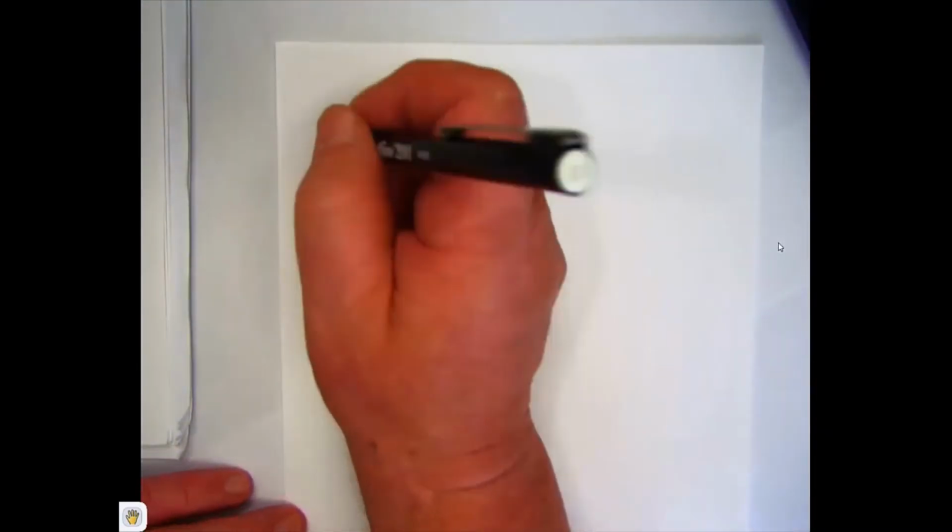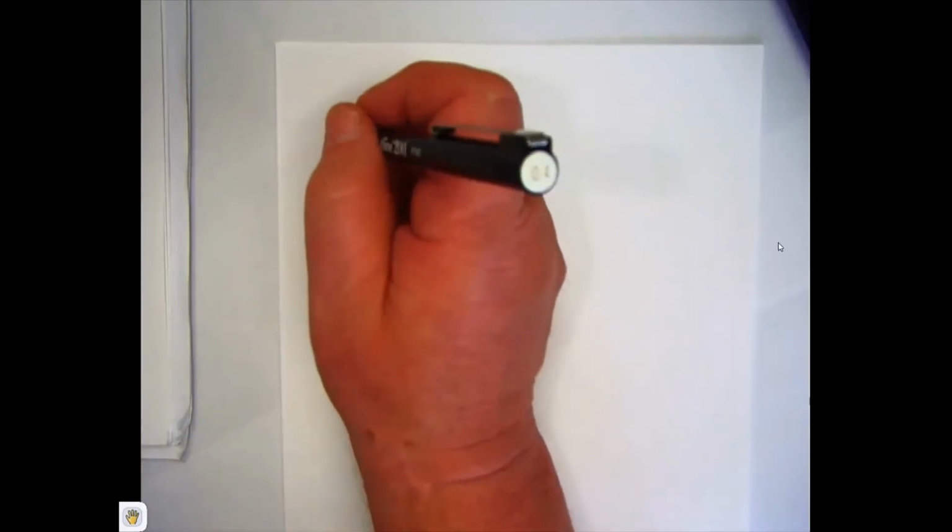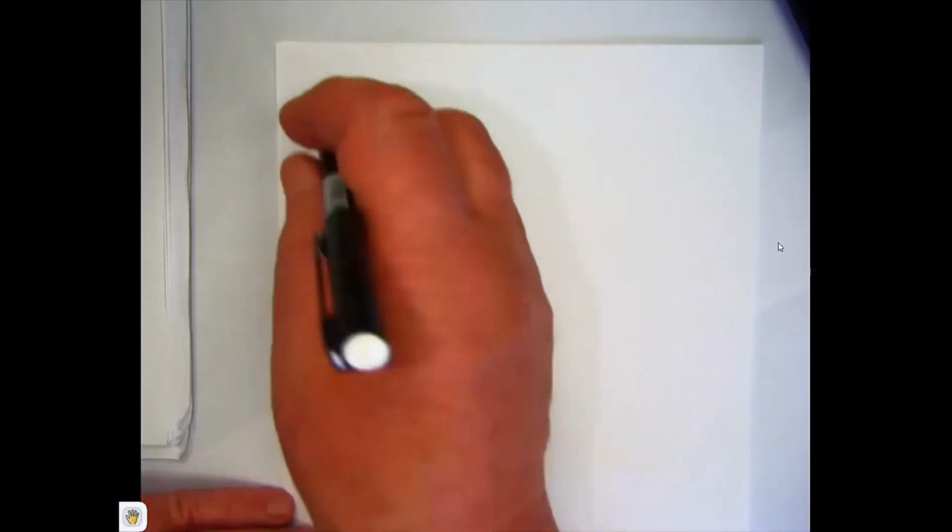Move this back down a little bit. Okay, that's the substitution method. That's a good way to use if you don't have too complex a pair of equations. Now let's have a look at this other one.